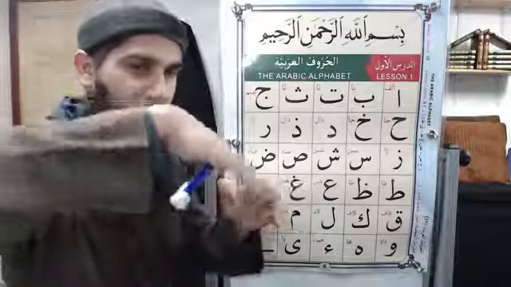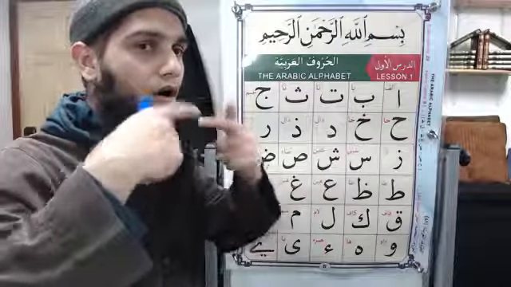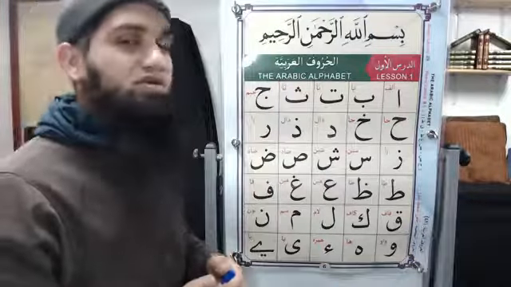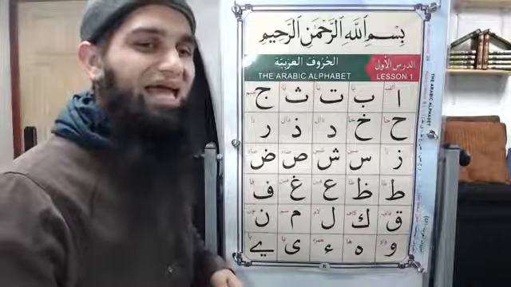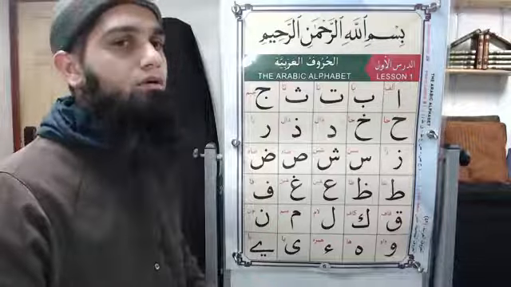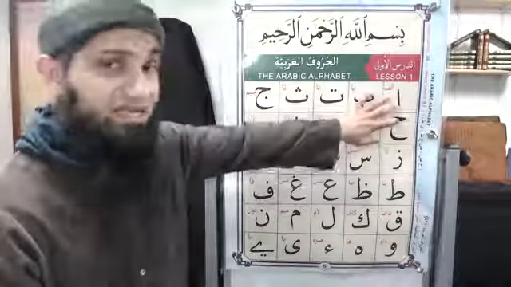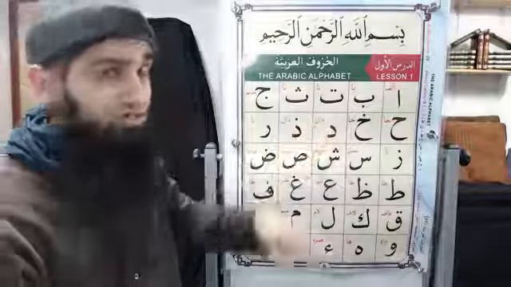Raise the back of the tongue. Kha, kha. It is incorrect to pronounce this as kha with a light sound. It should be heavy. Kha.